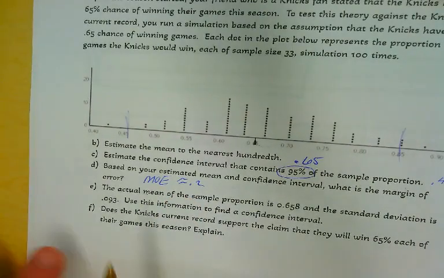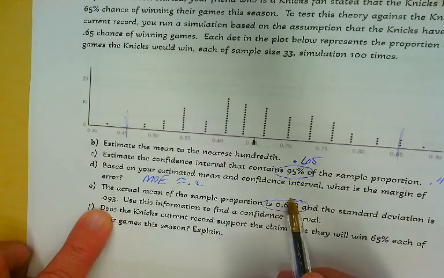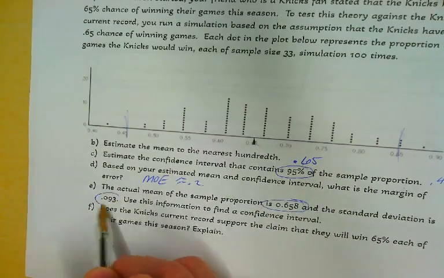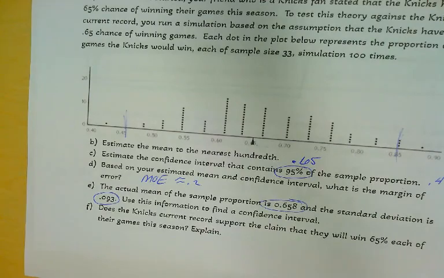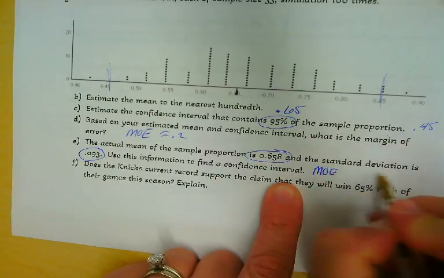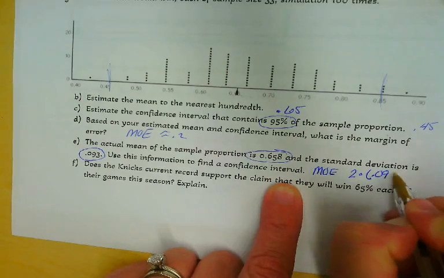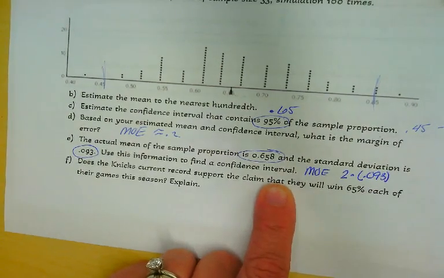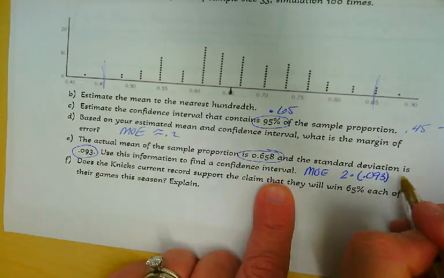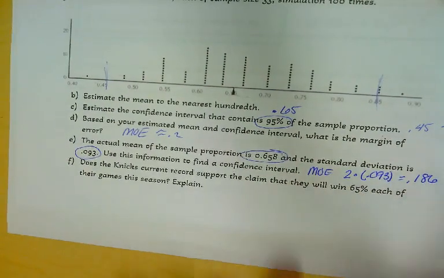We're just ballparking. Part E says the actual mean is 0.658, and the actual standard deviation is 0.093. Okay, we're going to use this to find a confidence interval. So let's first get the margin of error. The margin of error is 2 times the standard deviation of 0.093. 2 times 0.093 is going to get us 0.186.